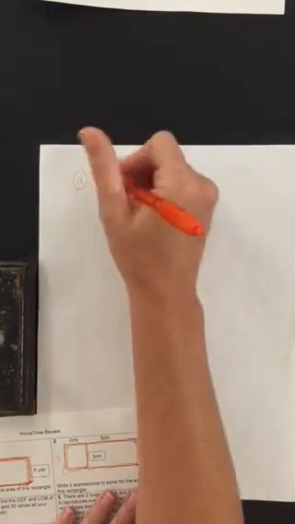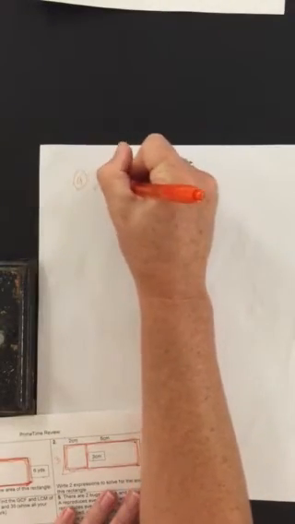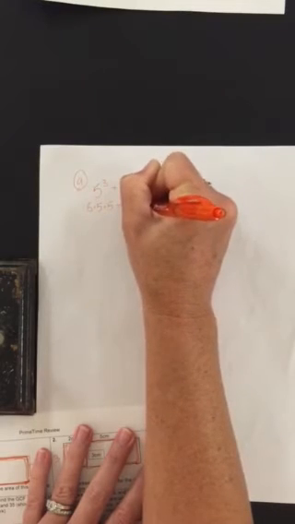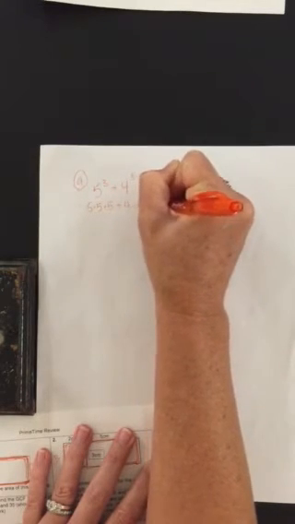Number 9, I will flip. Nope, I won't flip. New sheet. I have to use my scratch paper. Number 9 says solve 5 to the 3rd plus 4 to the 3rd minus 8 plus 9. All right, so if we look at our order of operations, the first thing it wants us to do is work on our exponents. So that I don't make an error, I'm going to go ahead and write this out like this.